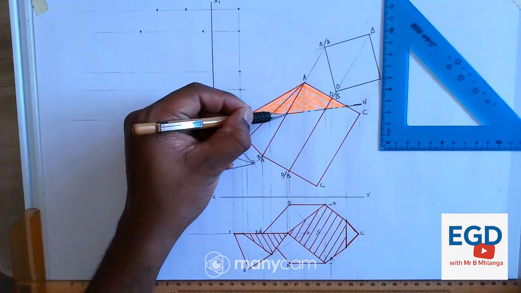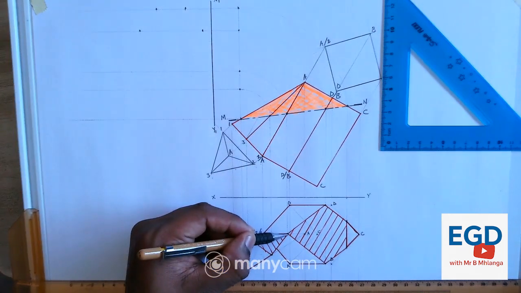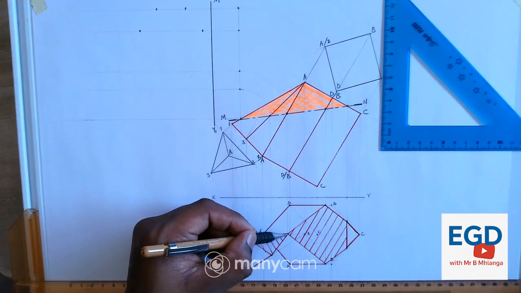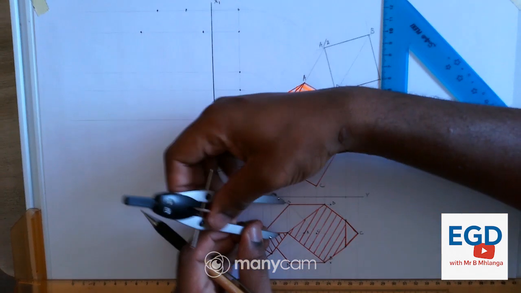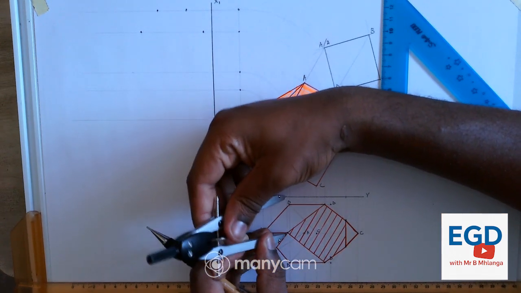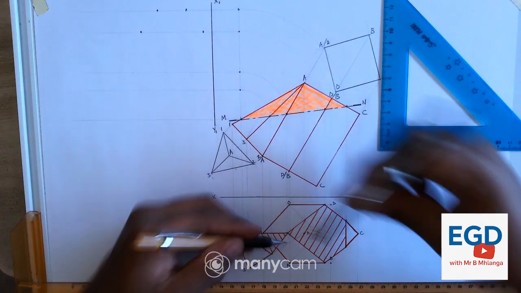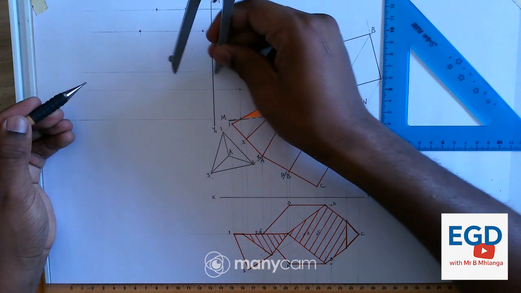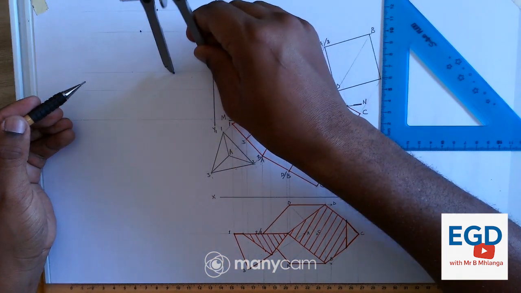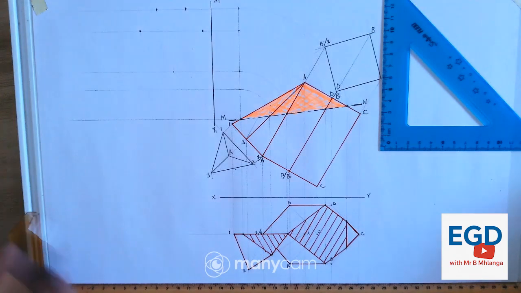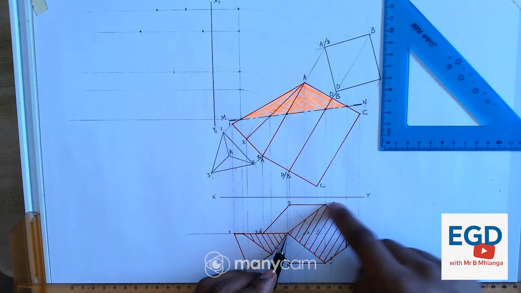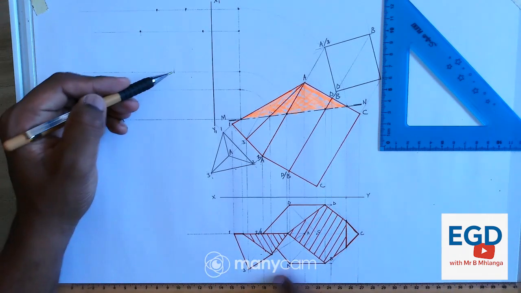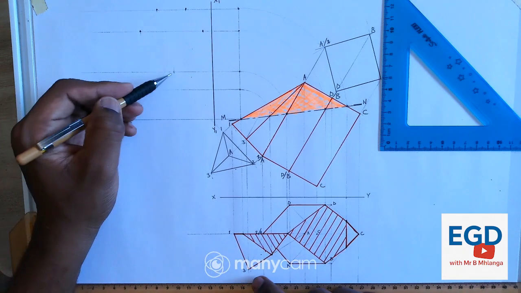I move to the next one. So here we have only 1 point. There's only 1 point. So I'll just measure the distance. Okay, then now I'll use this line. Then I mark that point up there. Okay, so it means this cut surface, the true shape of this cut surface, it's this one.